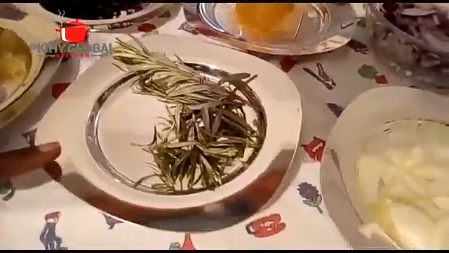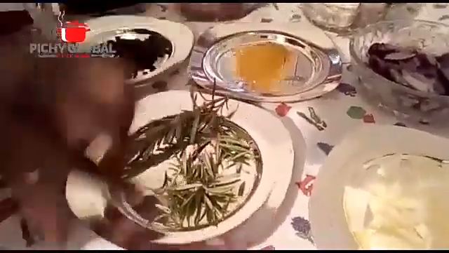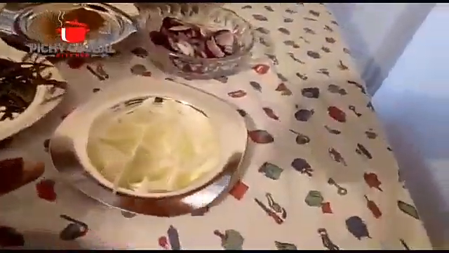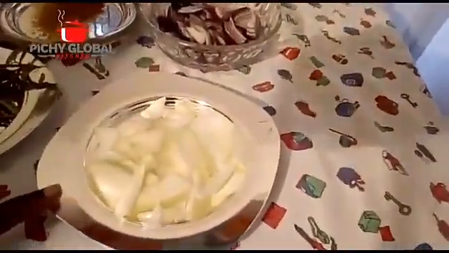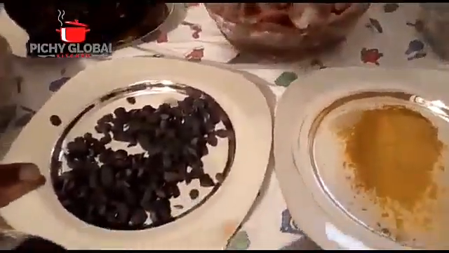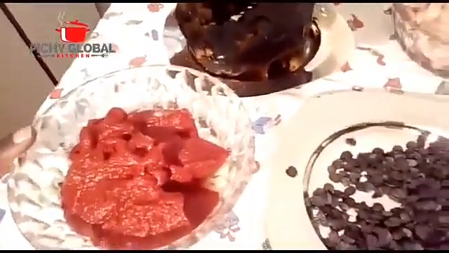Here you have rosemary. I have just a stem of rosemary. I have already plucked this one, so this is the one I'm going to make use of. And then here you have my yellow onion, and here you have the purple onion. I hope you guys are seeing it. This is the purple onion, and this is my curry. Here, and this is my locust bean. This is my tomato paste, and here is my dry fish.